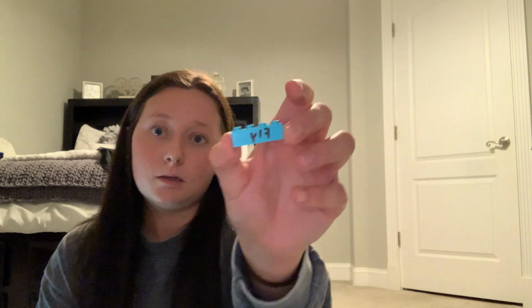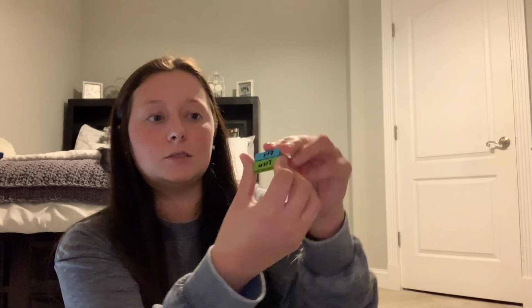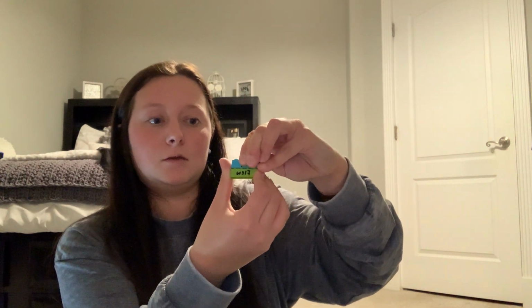Next, I'm going to grab an irregular brick. We know that if you said fly, it would be an irregular verb. So we know that the past tense of this irregular verb would be flew, and we're going to connect these. This is a really good way to get practice while also having fun with your students.